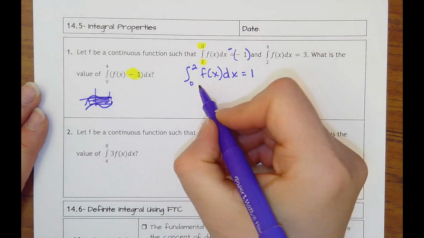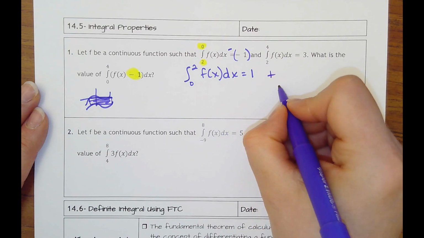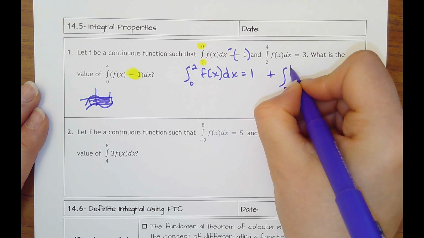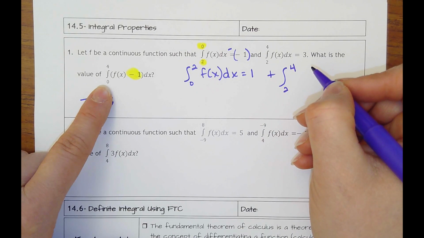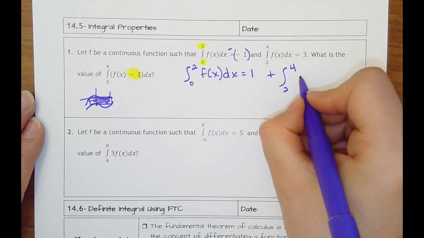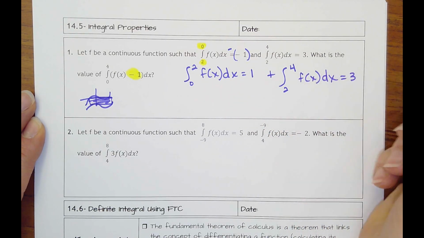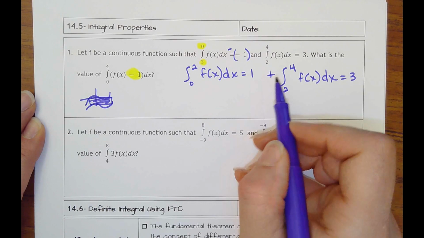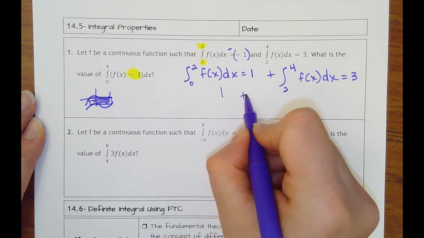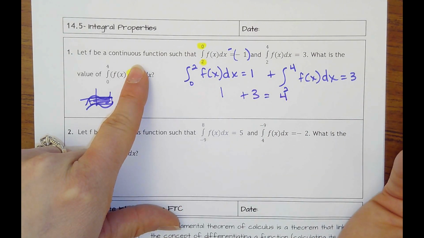But the other thing is thinking, okay, I'm going from 0 to 2. Then I can go from 2 to 4. And that will give me the area of 0 to 4. So it's like I'm connecting the dots, connecting the pieces. So that's another property we talked about. So that would be 1 plus the 3. That equals an area of 4. If we didn't have this, we'd be done.